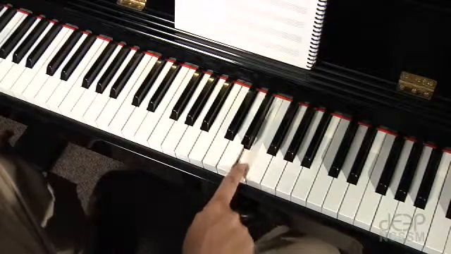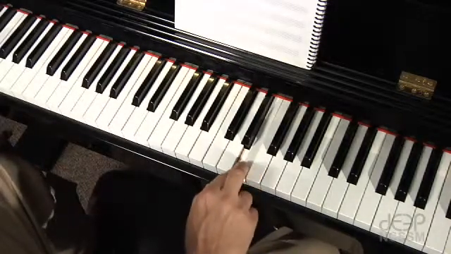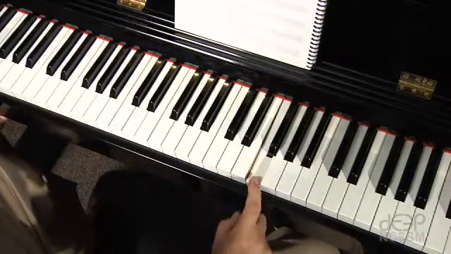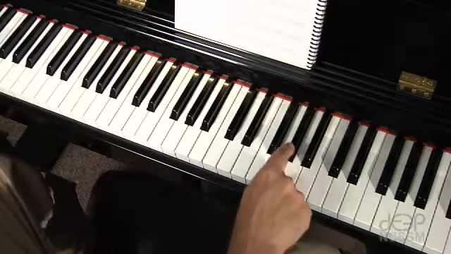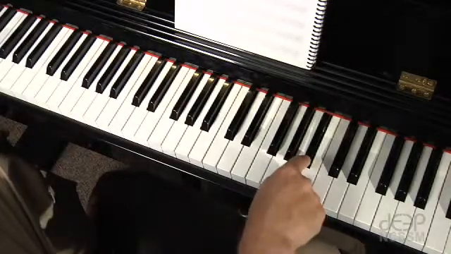Yes, on the keyboard it looks like I'm playing the E key, because I am, but in theory we're going to call it the flat 5, so it's F flat. Then the 5th of the scale, which is F, a flat 7, which is the A flat, and that brings us back to the B flat.